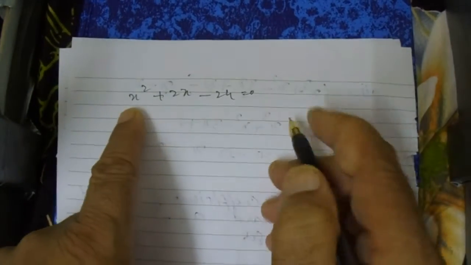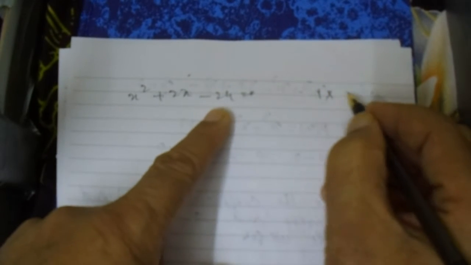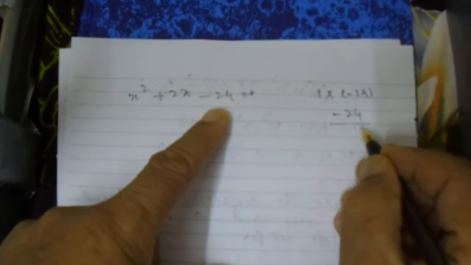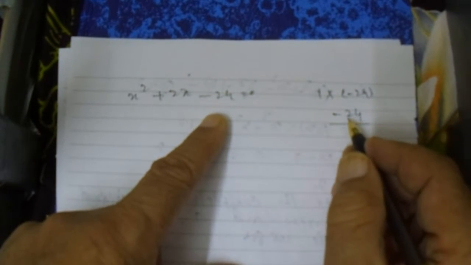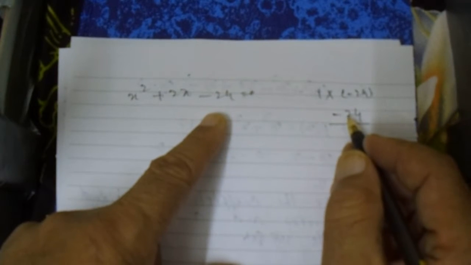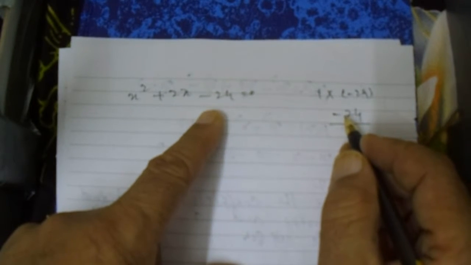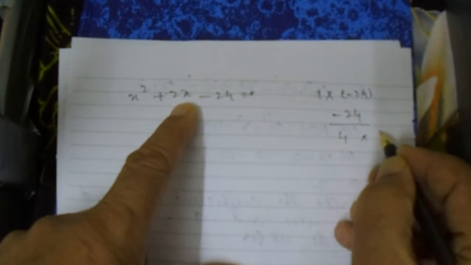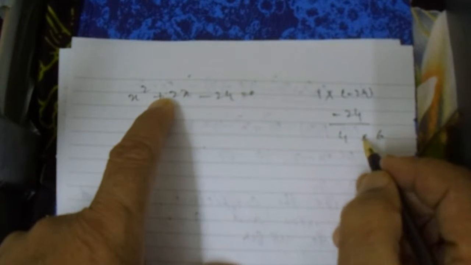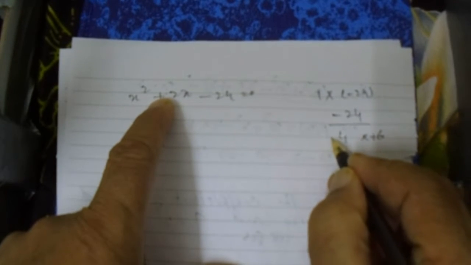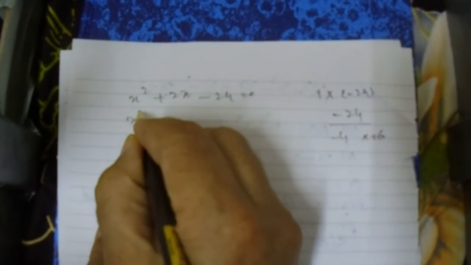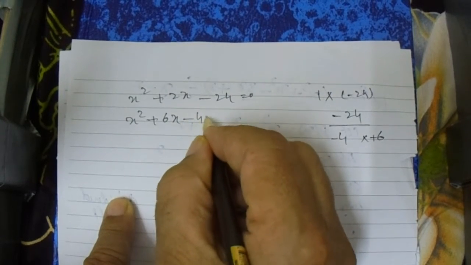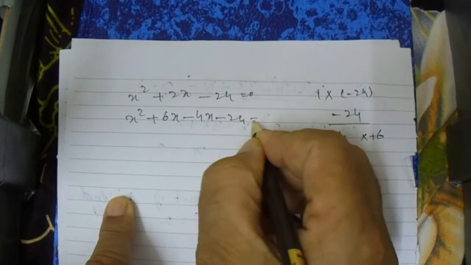Now the coefficient of x square is 1 and the constant term is minus 24. We multiply this, we get minus 24, and we make 2 factors of minus 24 which multiply to minus 24, and if we add we get plus 2. It means 6 multiplied by 4, and here we got plus, it means plus 6 and minus 4. Right here x square plus 6x minus 4x minus 24 is equal to 0.